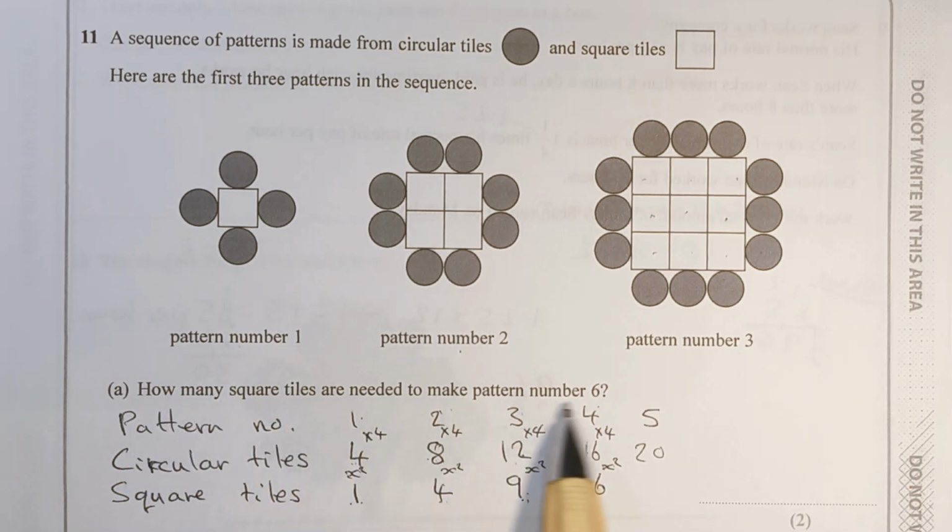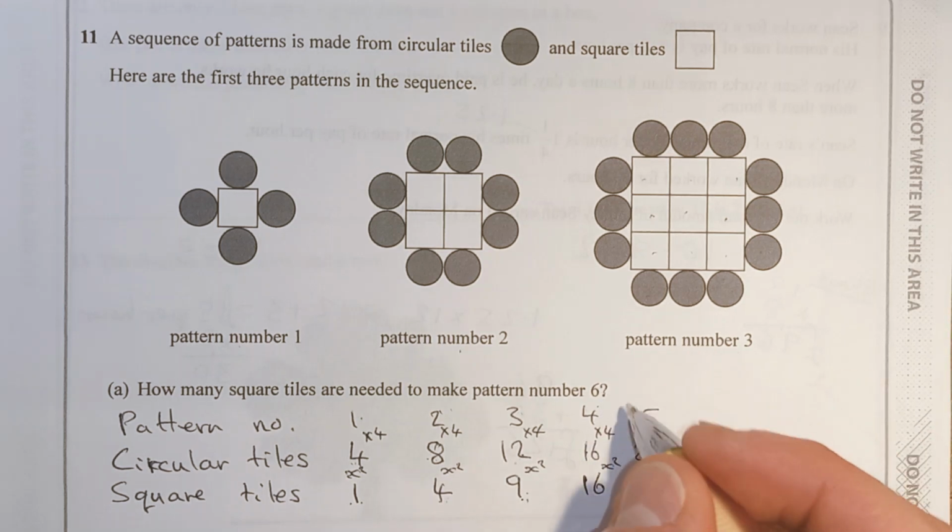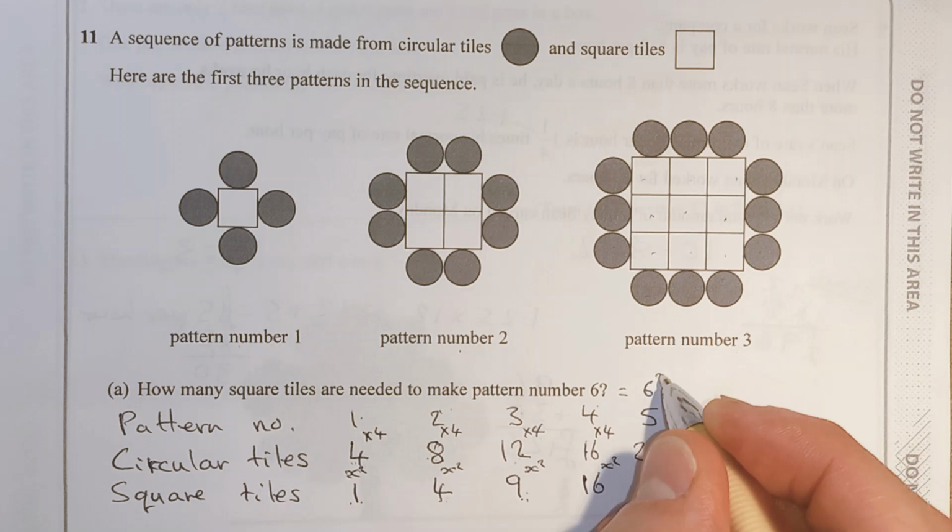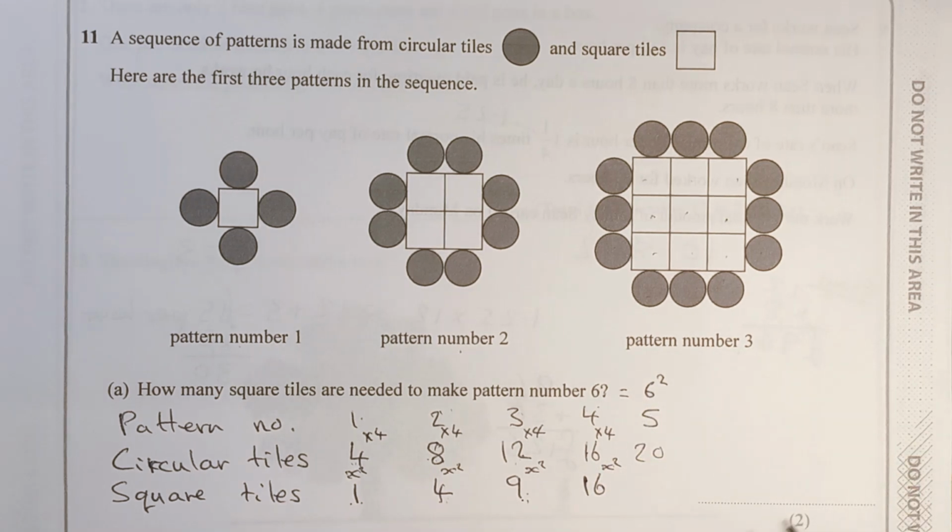How many square tiles are needed to make pattern number 6? Well, for square tiles, we're saying that we're squaring the pattern number. So for 6 of them, we think it's going to be 6 squared, or 6 times 6, which is 36.